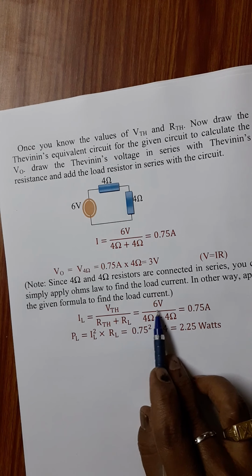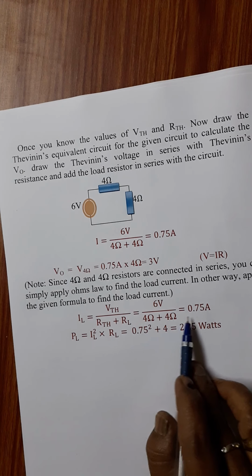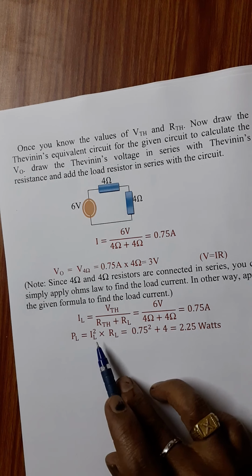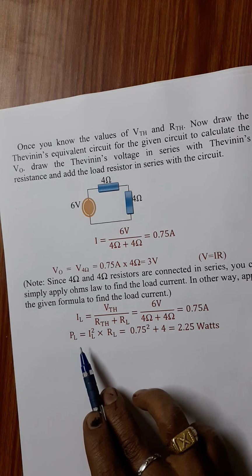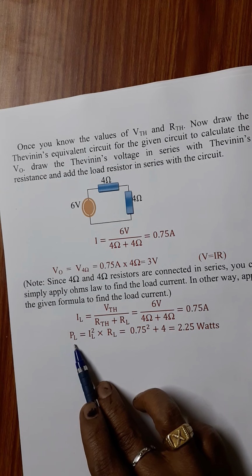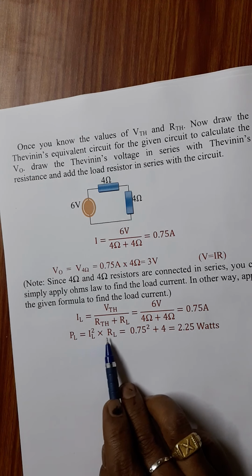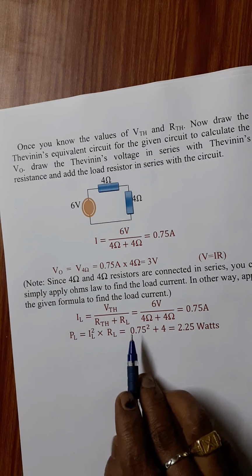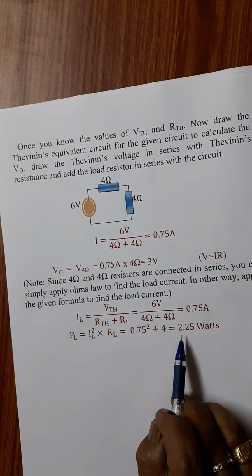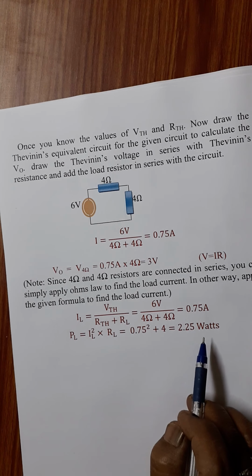So this is equal to 6 volt over 4 ohms plus 4 ohms, that is 0.75 amps. And here you can also find the power at the 4 ohms, P of L, that is I square into R, which is 0.75 amps squared times 4 ohms, this is 2.25 watts.